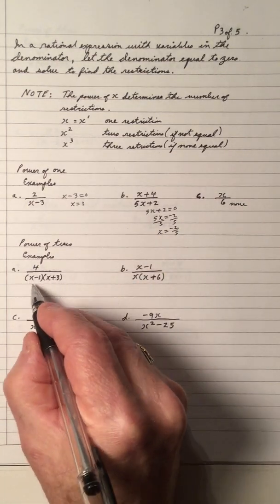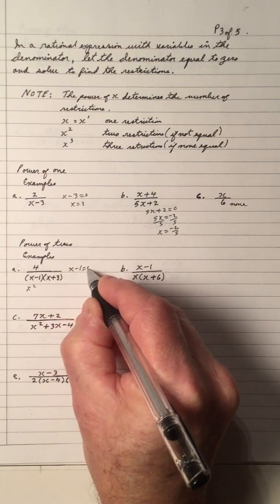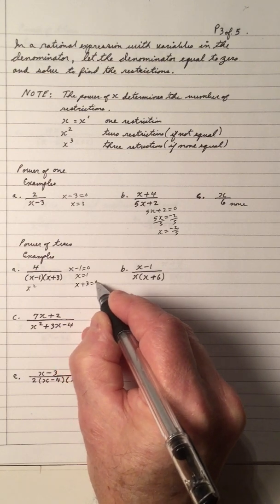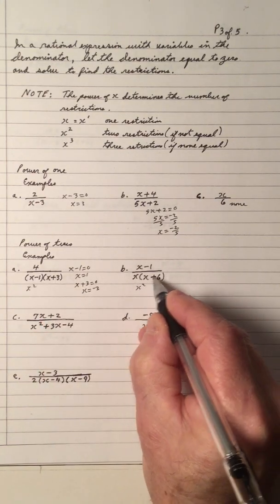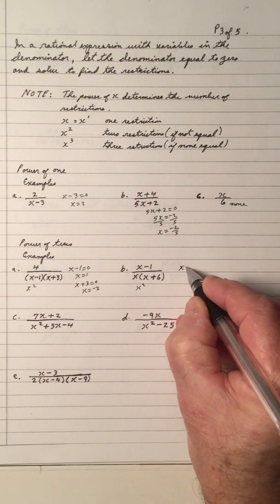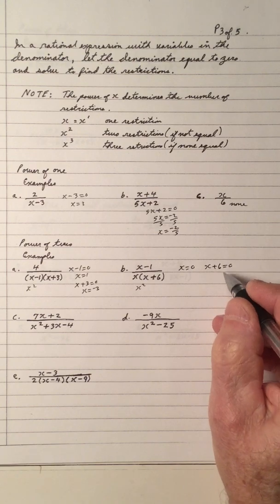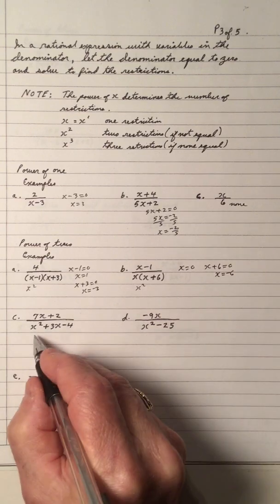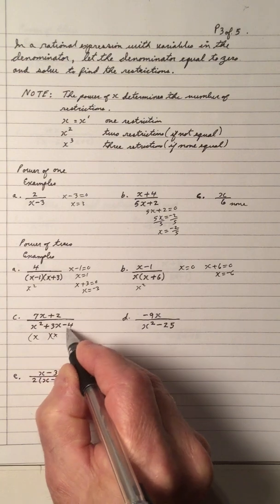Notice here I got an x squared leading term. So there's two restrictions. One is x minus 1 equals 0. That's when x is 1. The other one is when x plus 3 equals 0, when x is negative 3. So two restrictions. And again, this is x squared, leading power. So there's two restrictions. x equals 0 is one of them. x plus 6 equals 0 is the other. So x is negative 6. 0 and a negative 6. When we factor this quadratic, we get x and x.